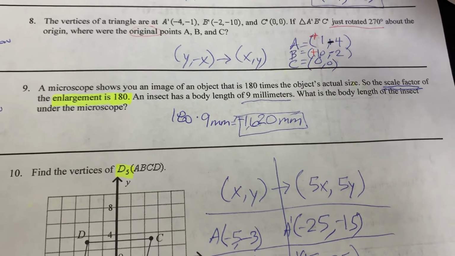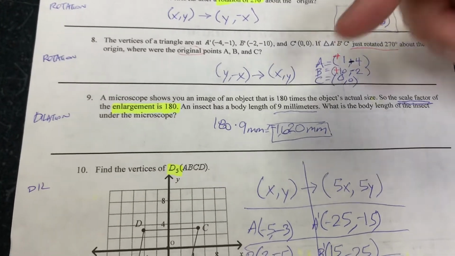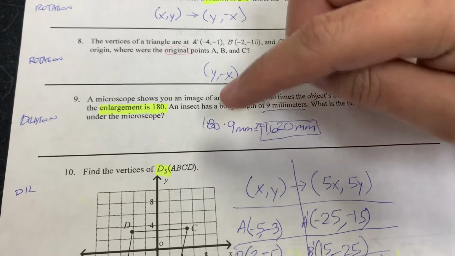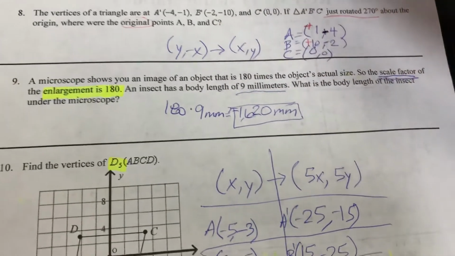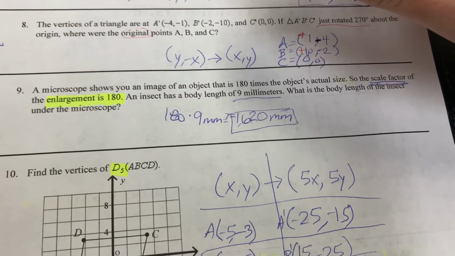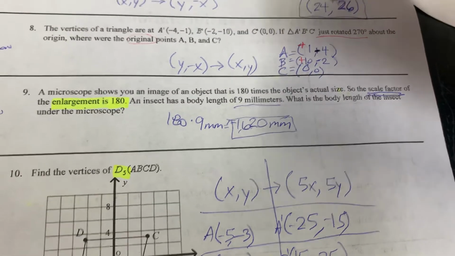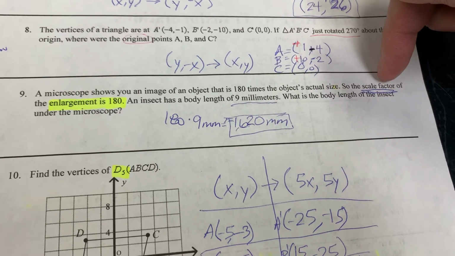Now, first of all, on this, this is a dilation. Those two were rotations. The rest of these are dilations. If you're doing a dilation, that's where you make something either bigger or smaller. If you make it bigger, it's called an enlargement. You make it smaller, it's a reduction. In either case, all that means is you're multiplying by the scale factor.